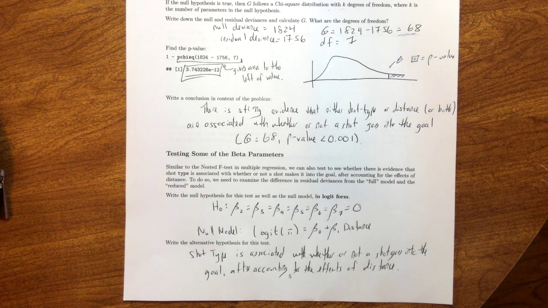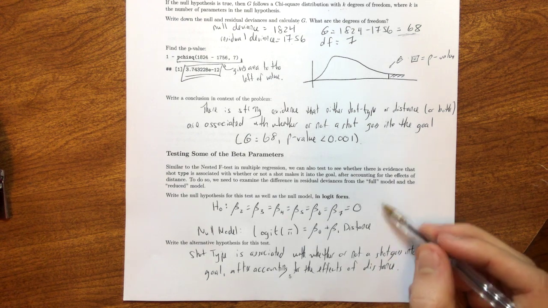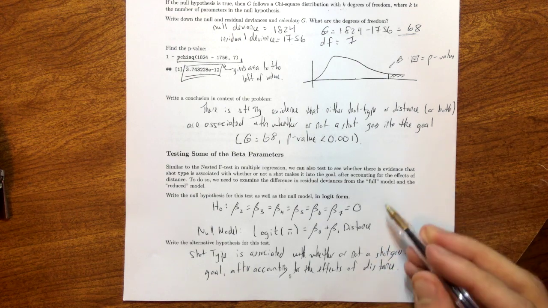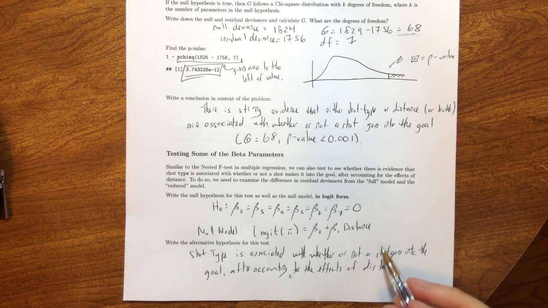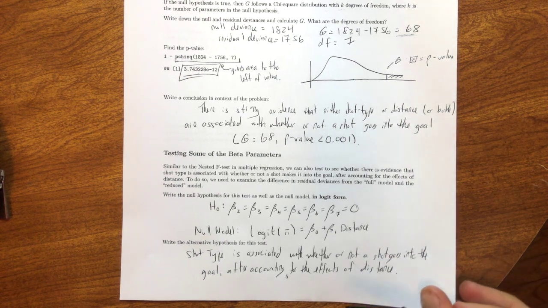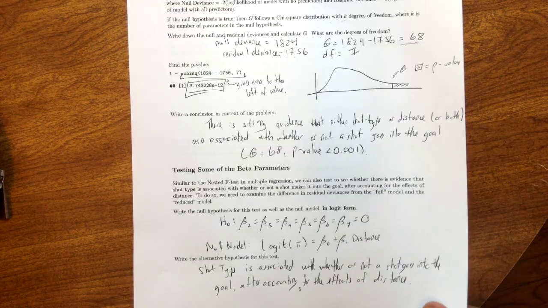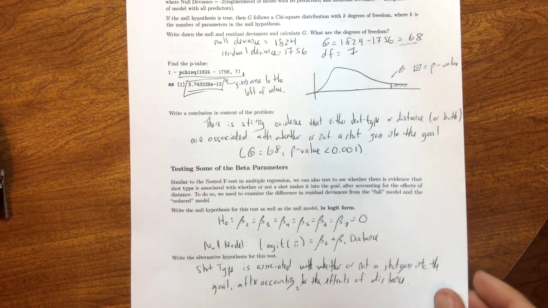All right, so I'm hoping that, if we got what was going on before with the nested F-test, this should feel not super difficult because it's not that different at all. And so that's really pretty nice, that what we learned before is very applicable to logistic regression as well.